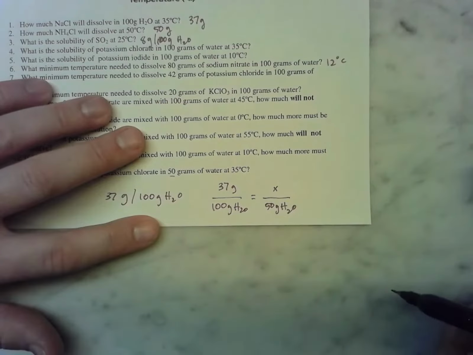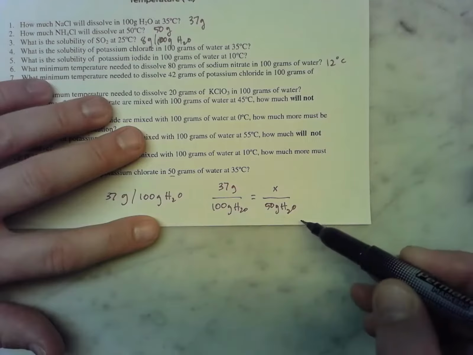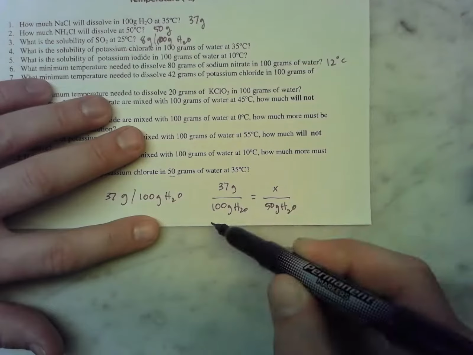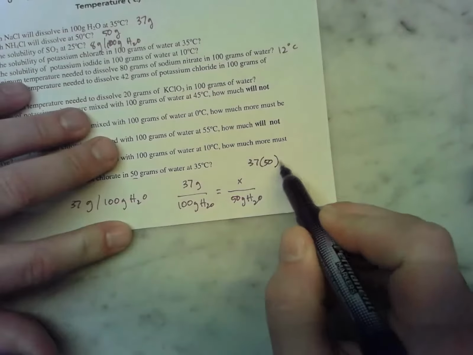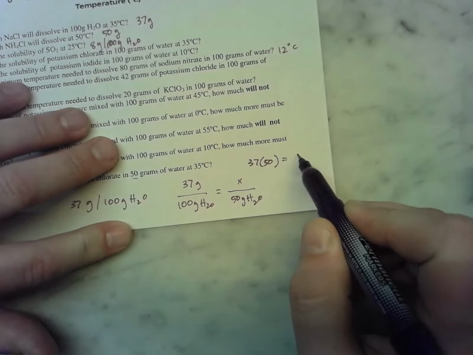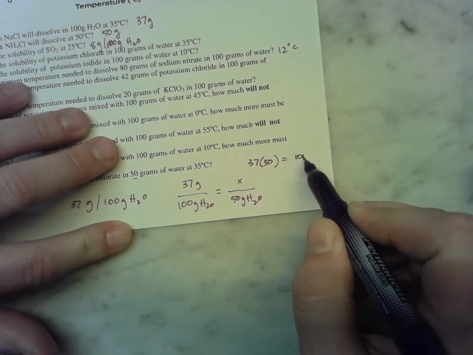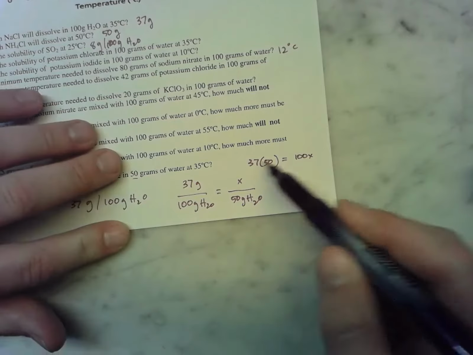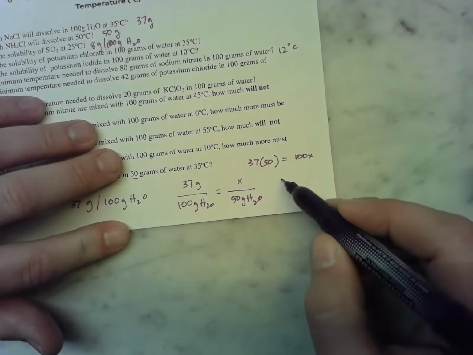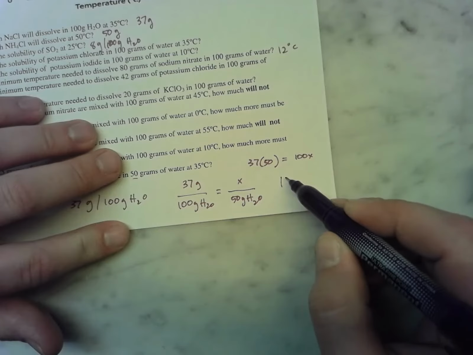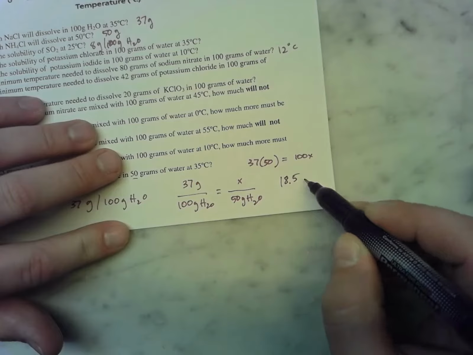Okay. So then that times that equals this. So 37 times 50 is equal to 100x. We multiply this, we divide this over, and we end up with 18.5 grams.